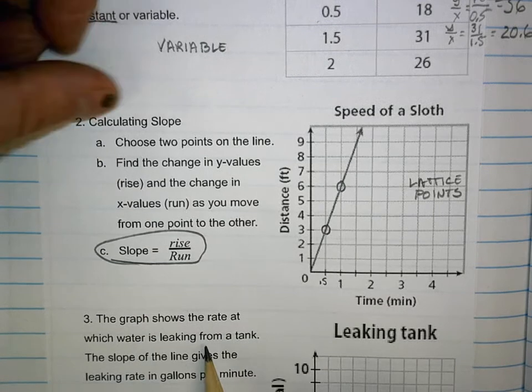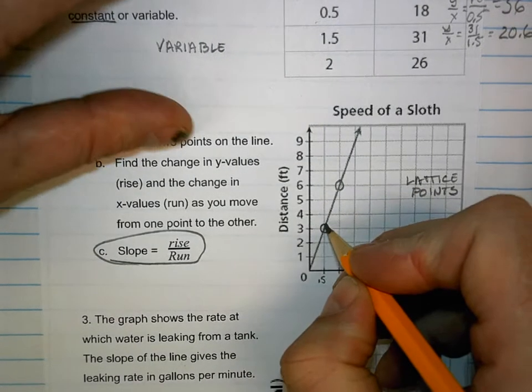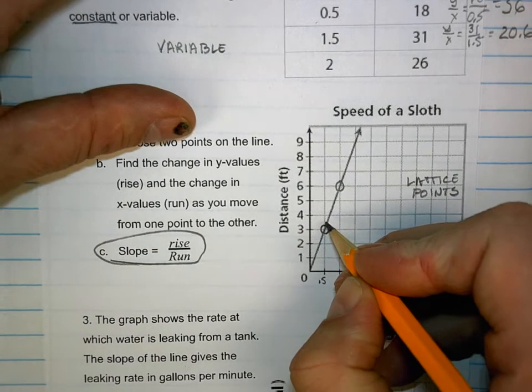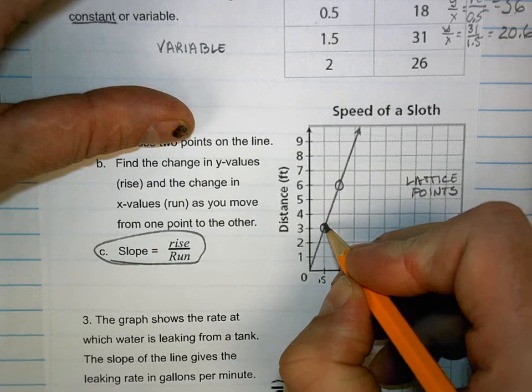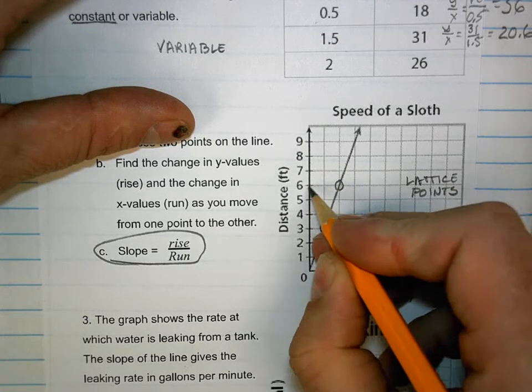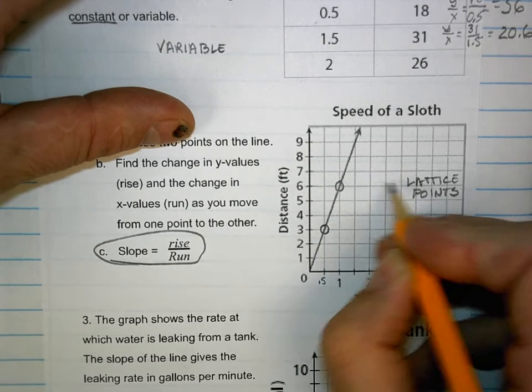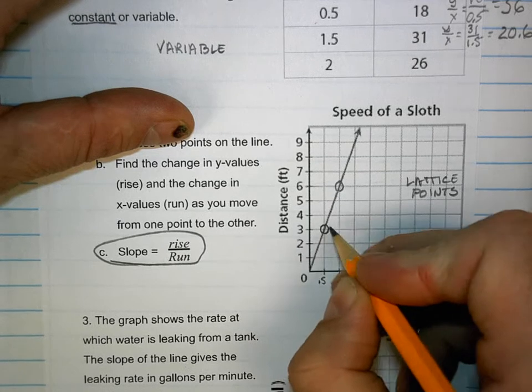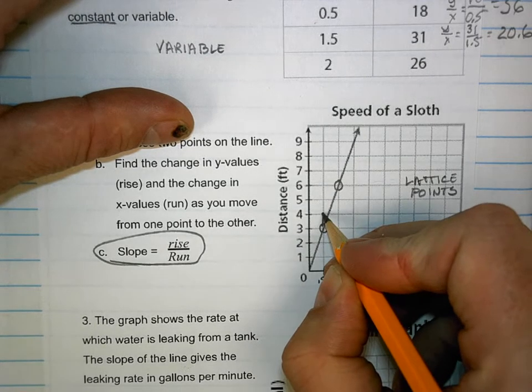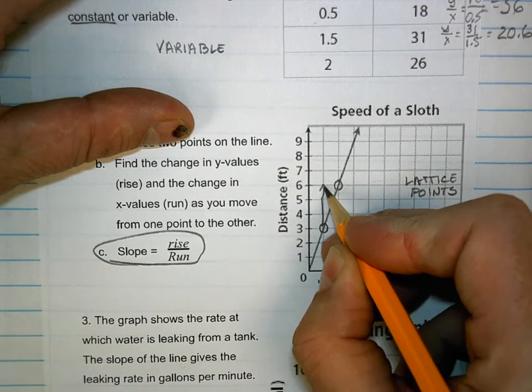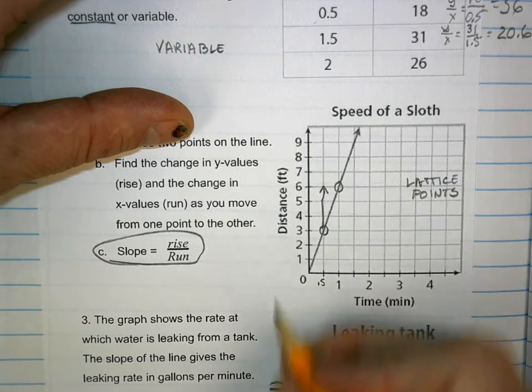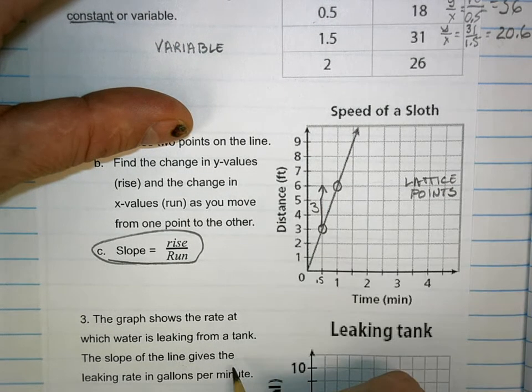All right, so now we're going to find the change, what we call the rise over the run. So we're going to rise first. Always rise first, and I'm going to make a right triangle. How far am I going to rise? I'm going to rise until I reach the horizontal line from the second point. So I rise 1, 2, 3 points. So I rise 3, right?